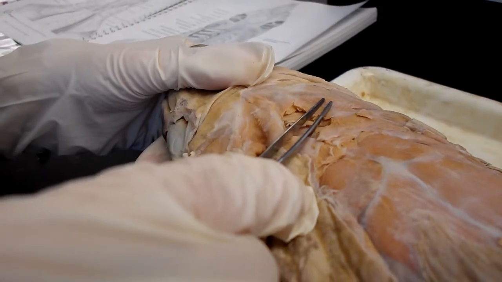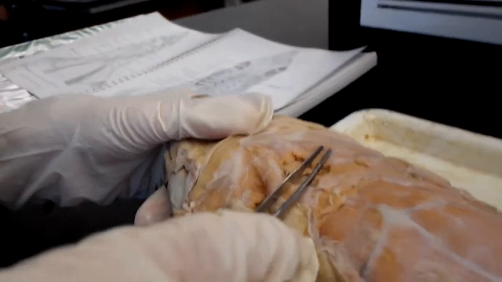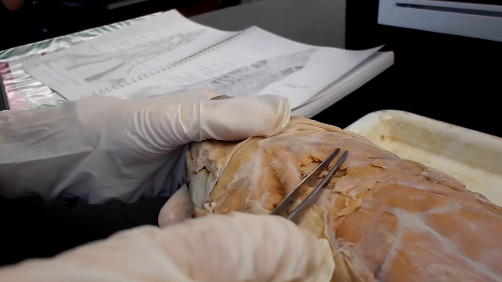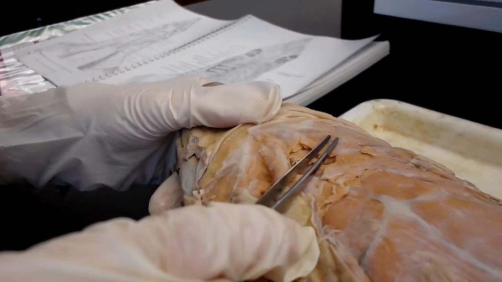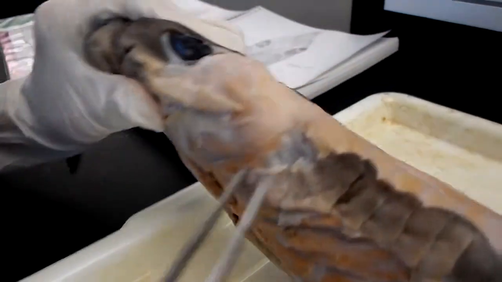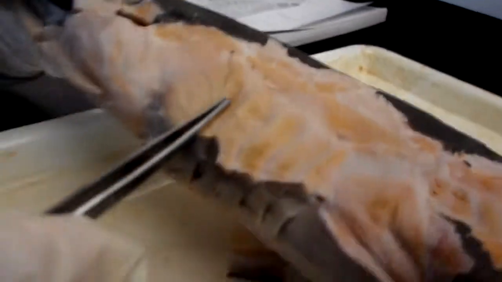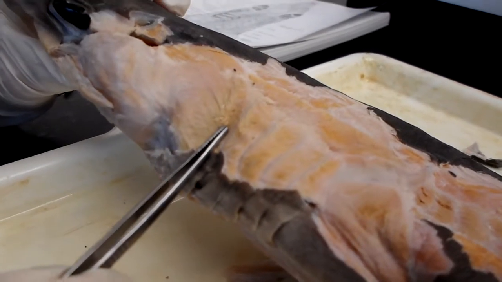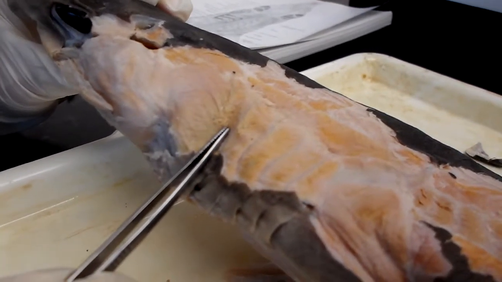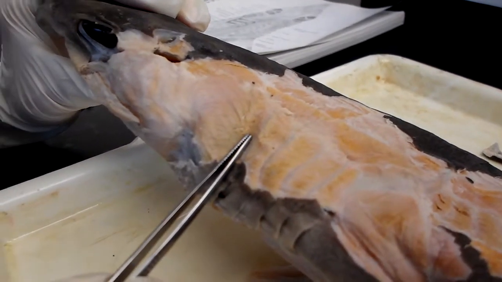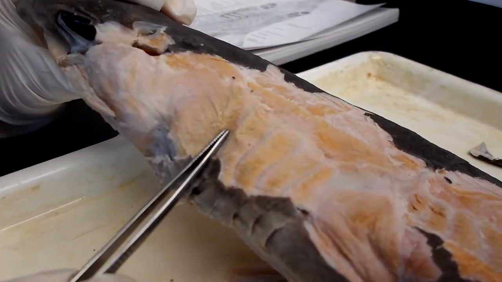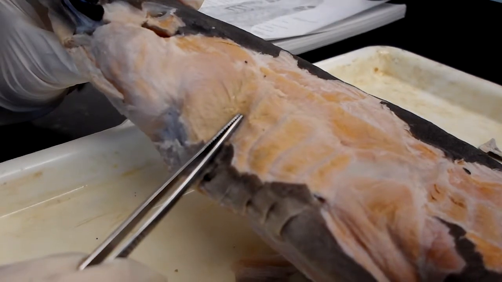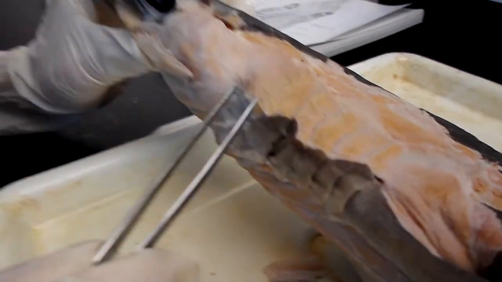And then the levator hyomandibulae is in this area, kind of. It originates at the optic capsule and inserts at the hyomandibular cartilage.